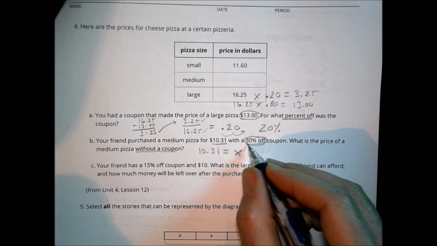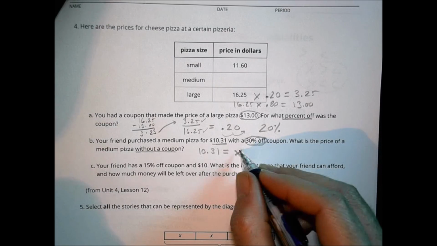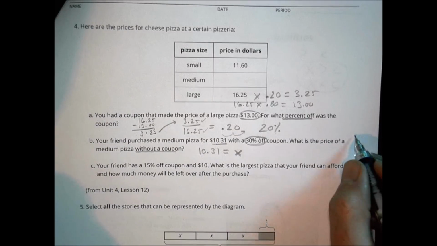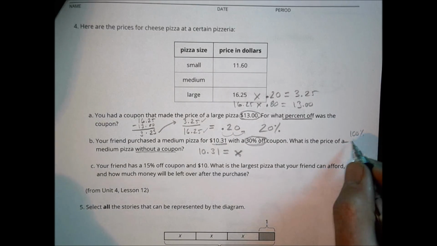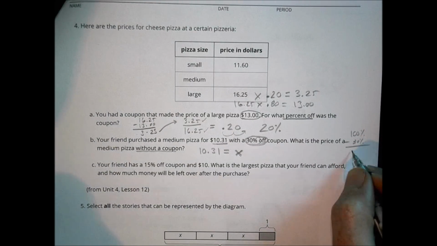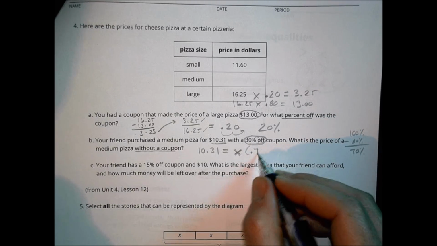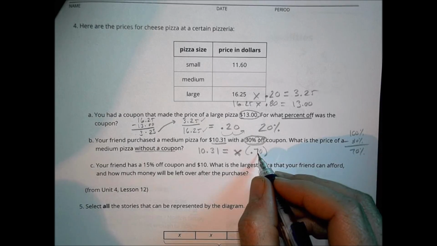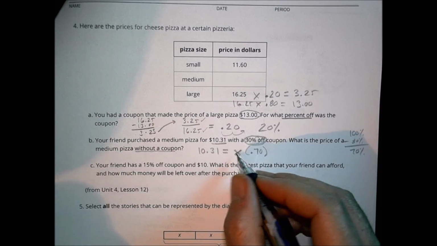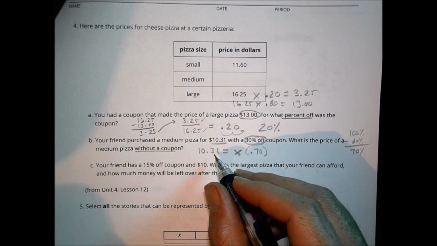So how much of the original cost did they actually pay? That's going to be 100% minus the 30%, which is 70%. And we write that as 0.70. So 70% of the original price will again give us $10.31.